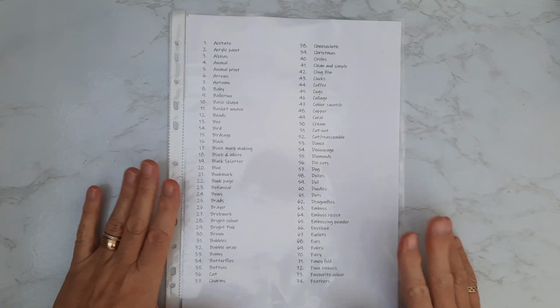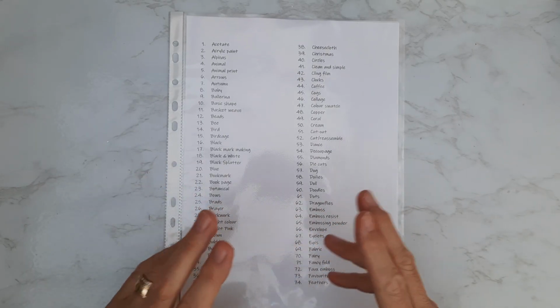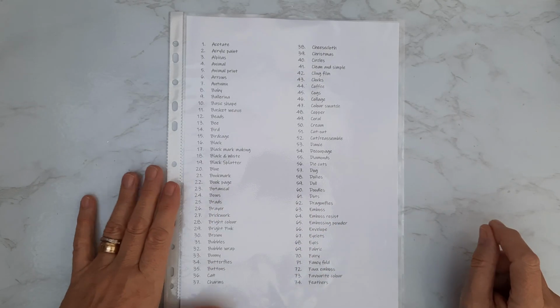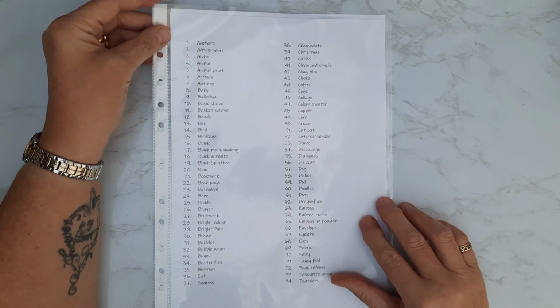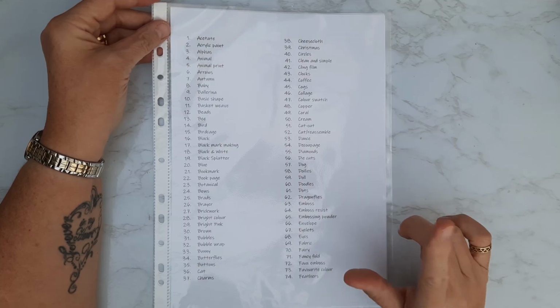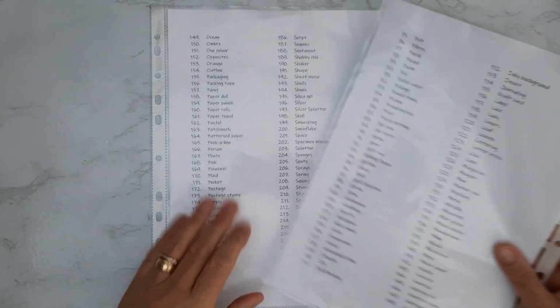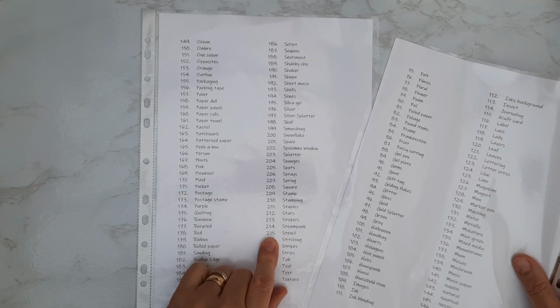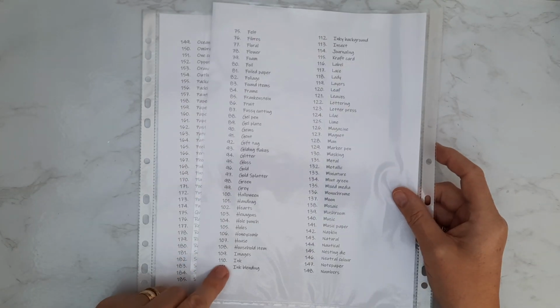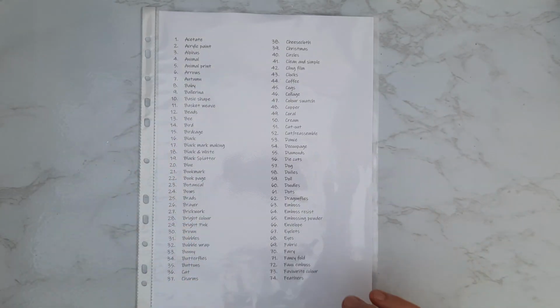So what I did was use my random number generator, and I think I did about 10 different ones, made a note of them, and then decided what I wanted to do. And I had a rough idea because in my head I wanted to use a stencil and some ink. So I straight away took those off my list. So the stencil was number 215, and the inks were at number 110.